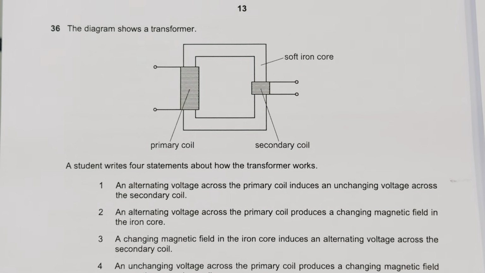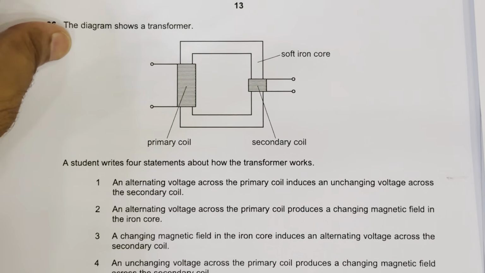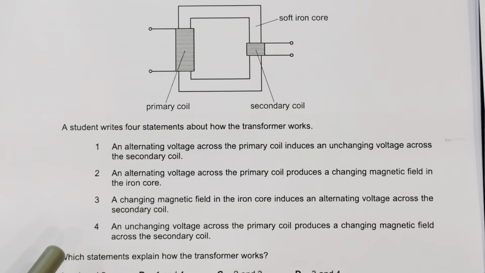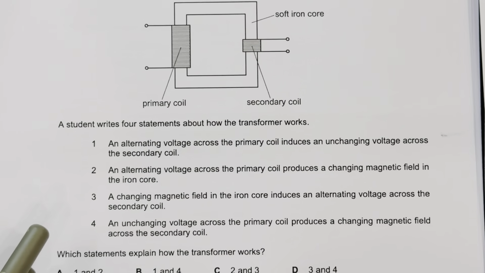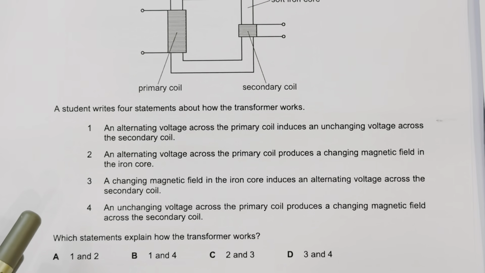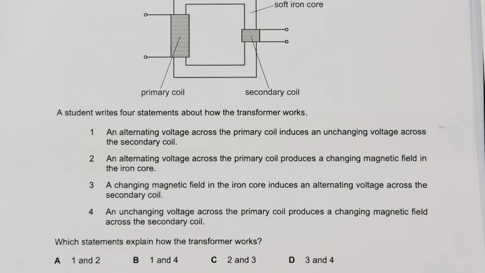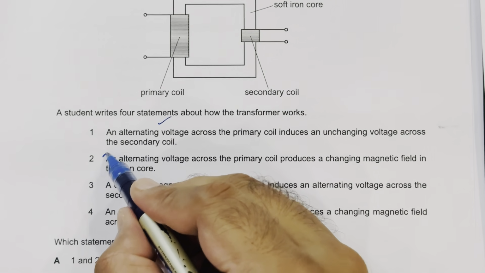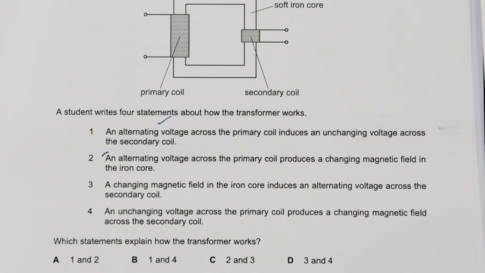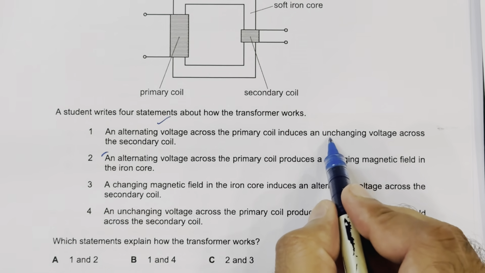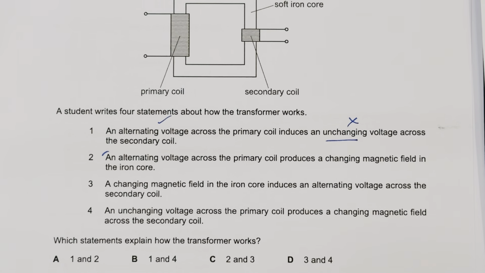The diagram shows a transformer. This is also an examiner favorite area, in which examiners do ask one MCQ related to transformer. The diagram shows a transformer. A student writes four statements about how the transformer works. So we know that alternating voltage is applied across the primary coil. Across the primary coil produces a changing voltage. So unchanging voltage is not produced, so this is the wrong option.